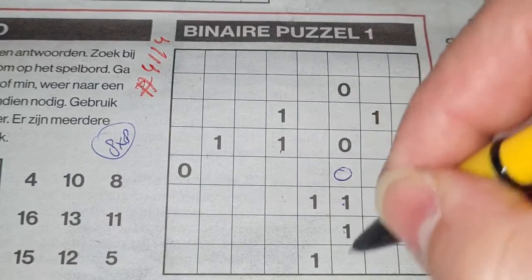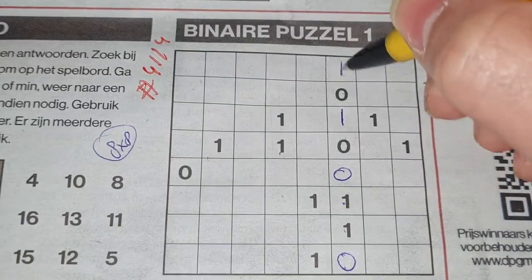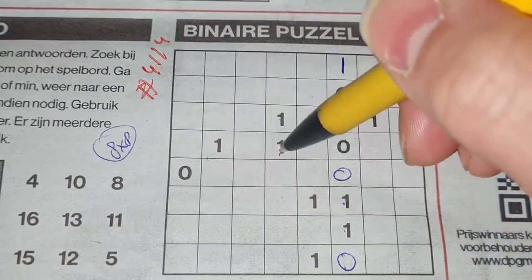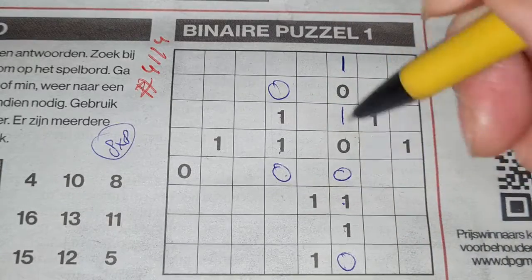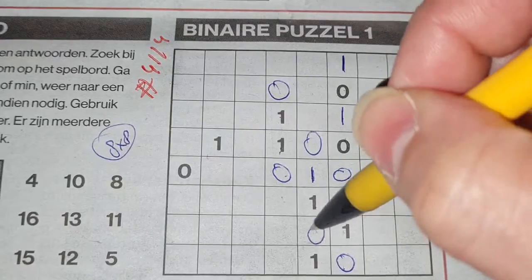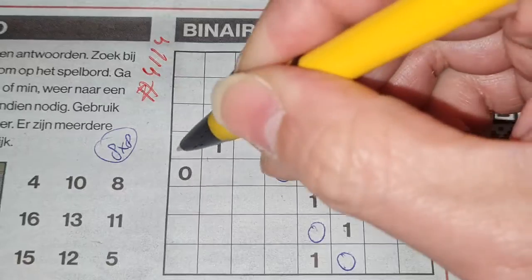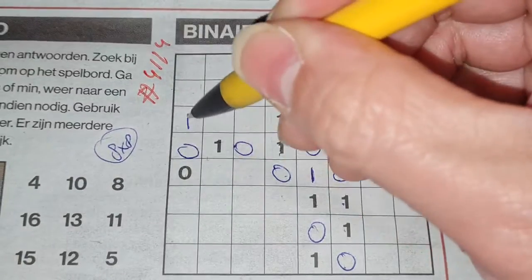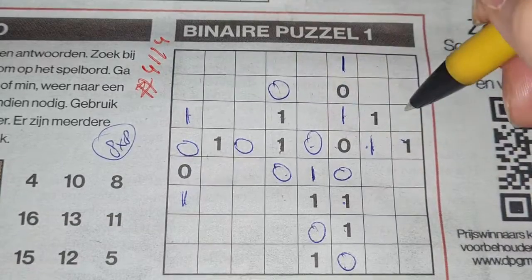Double one, here no, there no. Now we have 4 zeros, so the rest are ones. Alright, double one, here no, there no. Between 2 zeros comes 1. Double one, here no, there no. Double zero, here 1, there 1. 4 ones we have here, so the rest are zeros. Double zero, here 1, there 1. 4 ones we have here, so the rest are zeros.